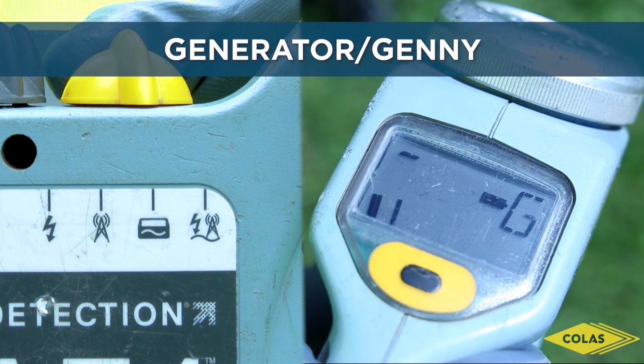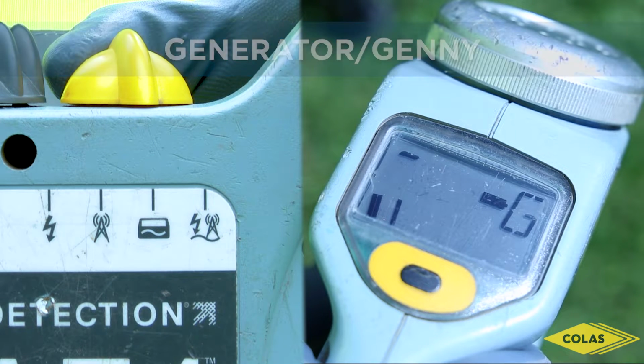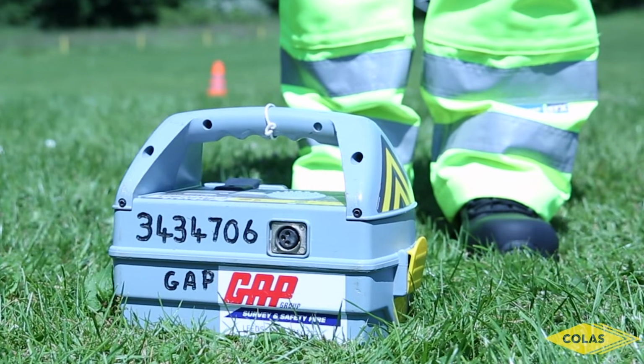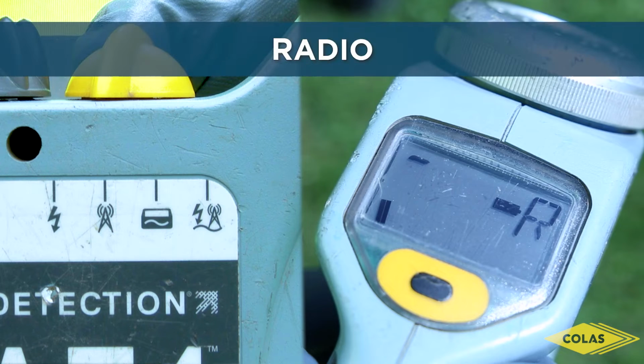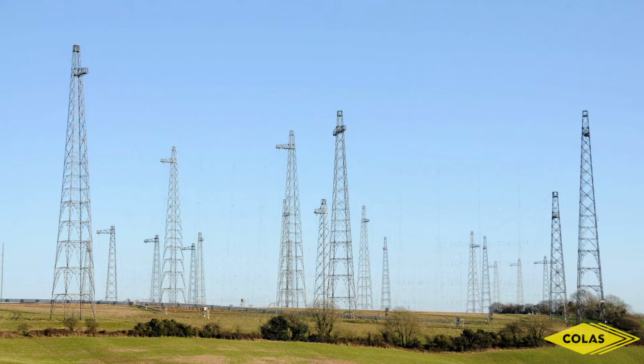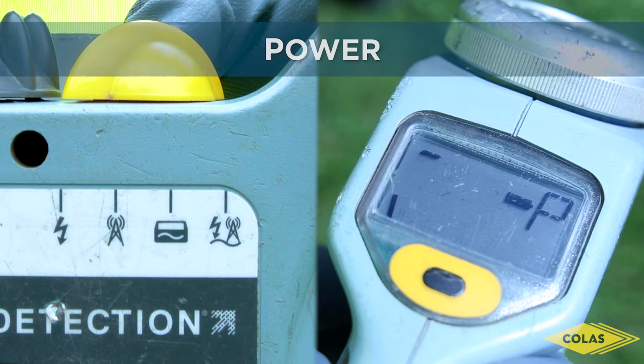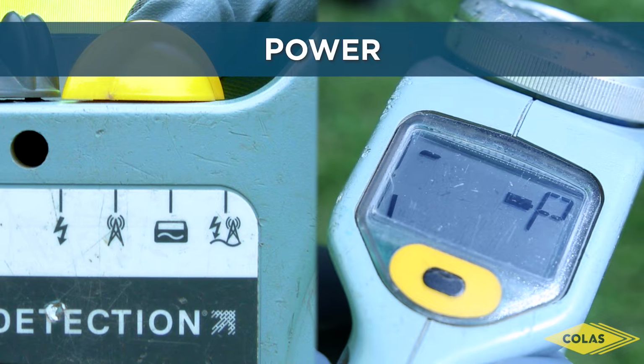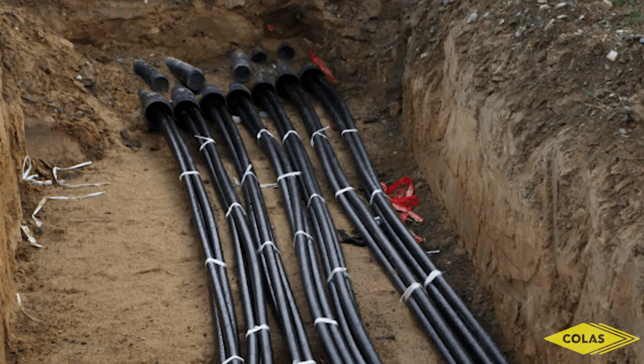Generator, or Jenny. This mode only detects the signal induced by the Jenny, either passively or directly. Radio. This mode detects radio signals conducted through metal objects. And finally, the power mode. The power mode only detects live electrified power lines.